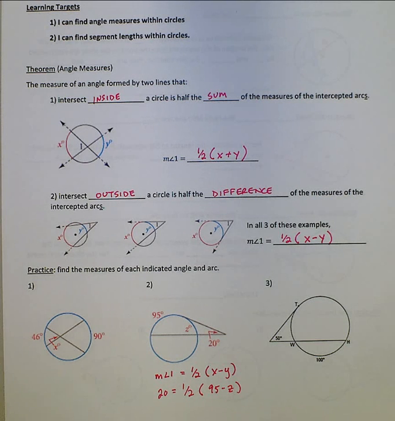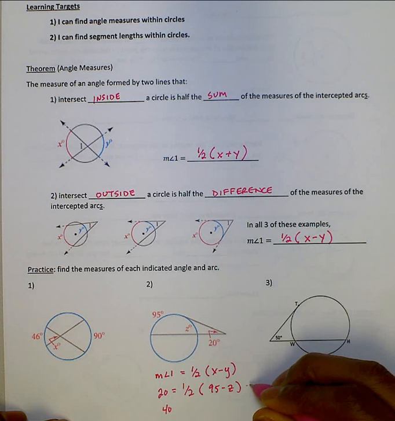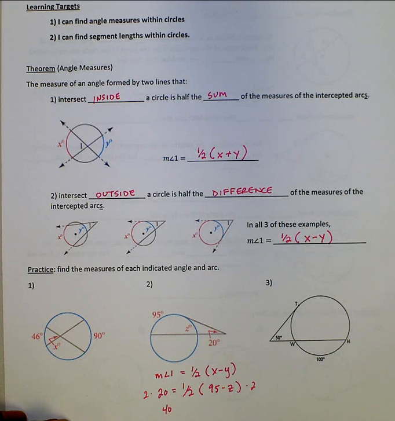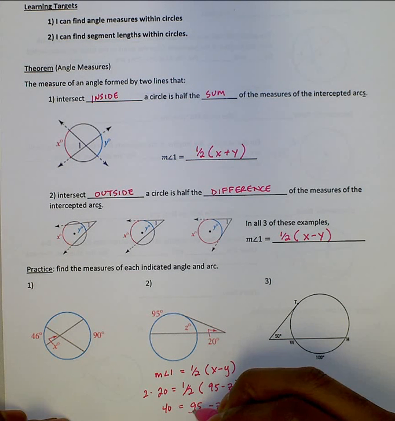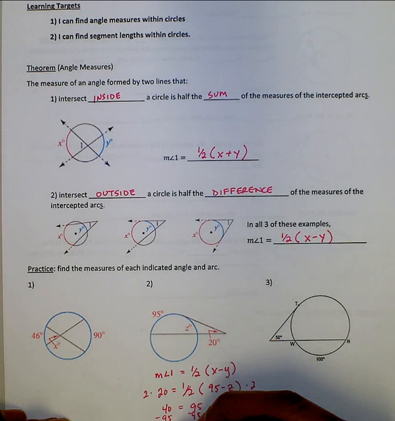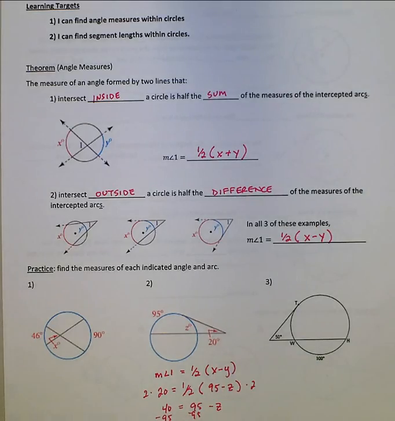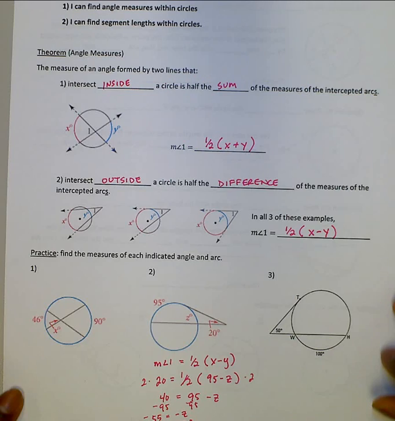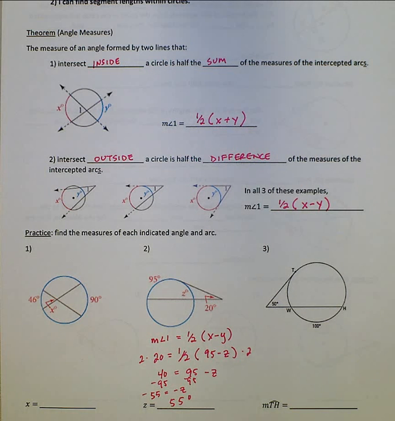So now we have a problem to solve. Multiply both sides by 2 in order to get rid of this 1/2. That leaves us with 40 equals 95 minus z. Subtract 95 from both sides, and so we get negative 55 equals minus z, and so we find out that z is 55 degrees. Oops, sorry guys. All that was said out loud, so hopefully you can see the work and make that make sense to you.